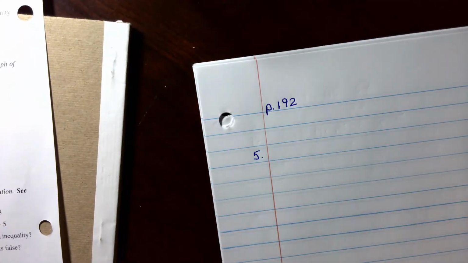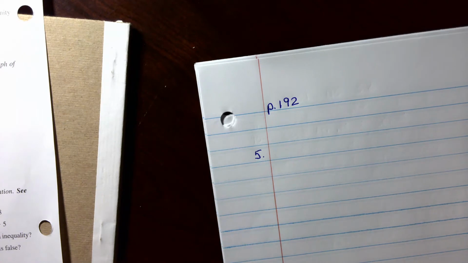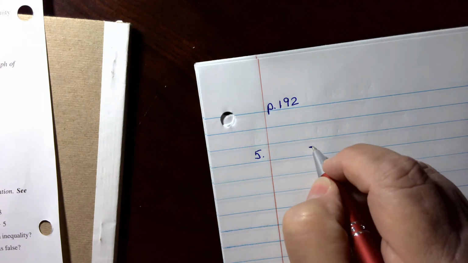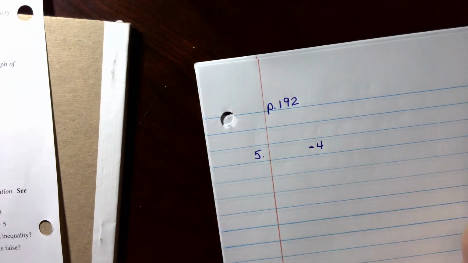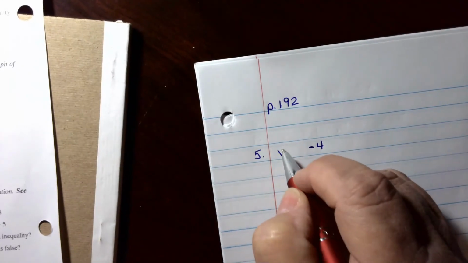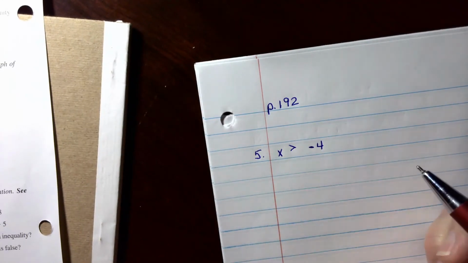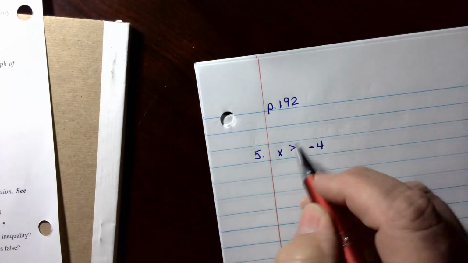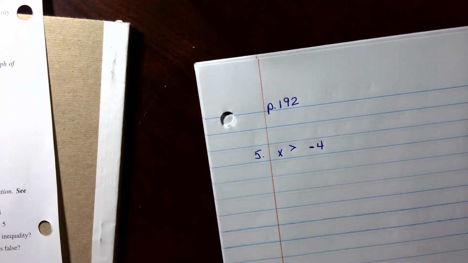It says, write the inequality using the variable x that corresponds to this. So that graph in number 5 starts at -4, and it goes to the right, so that's greater than, and it has a parenthesis on it, so I don't put the equal sign. I just do x is greater than -4.